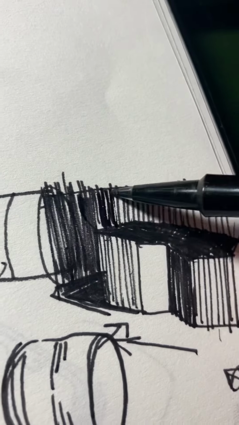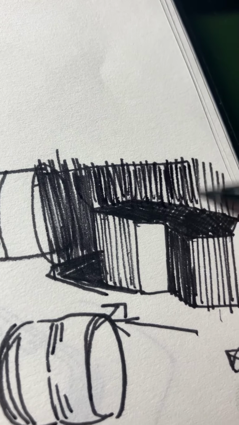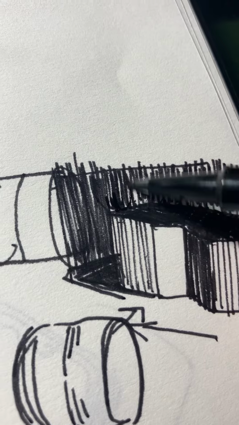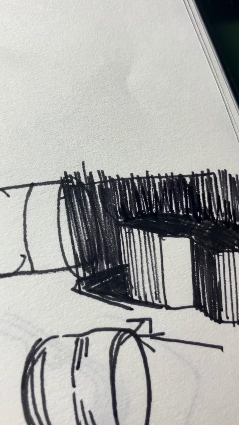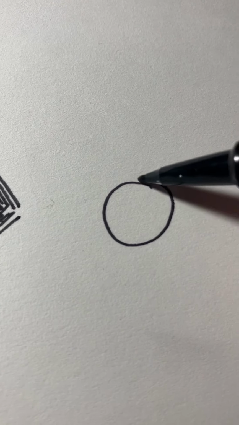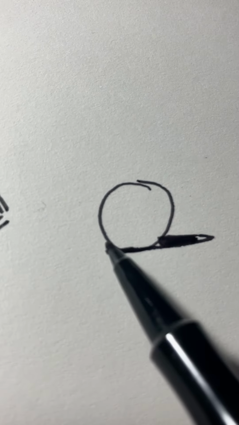And I know I'm using a black pen, so as you get darker, you lose the variety in value. Your range gets more compact and less versatile. But let's say you have a ball, and you have a shadow on the ground beneath the ball.